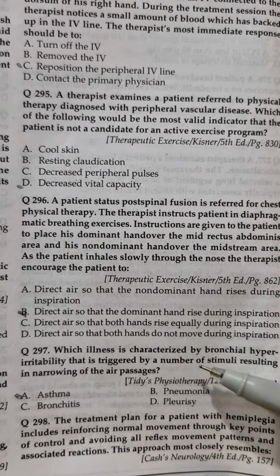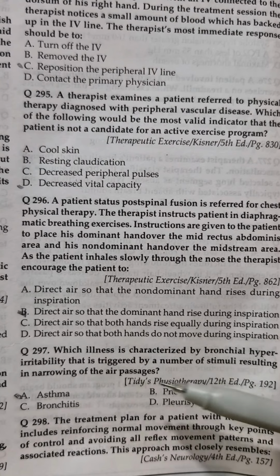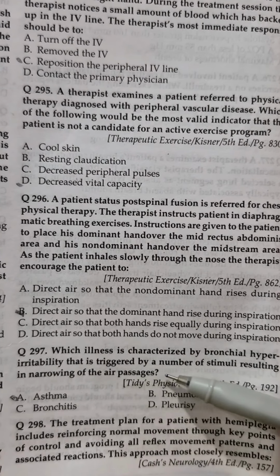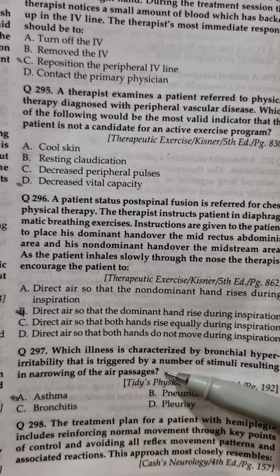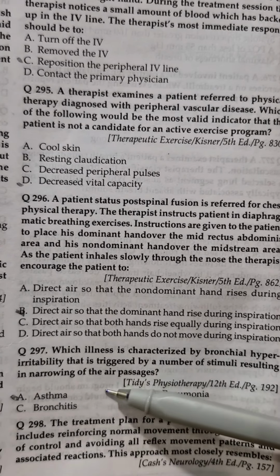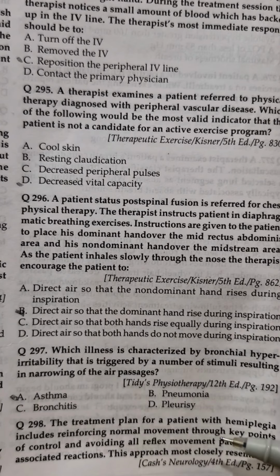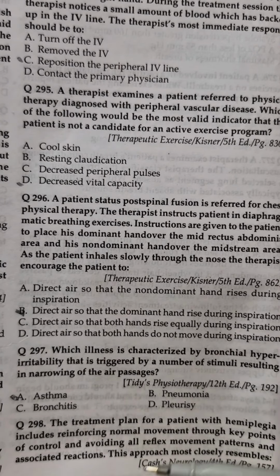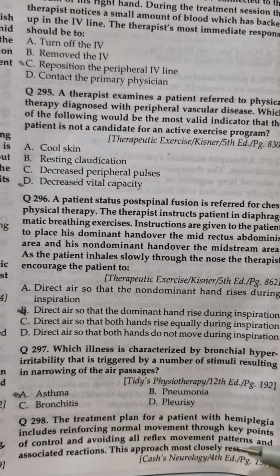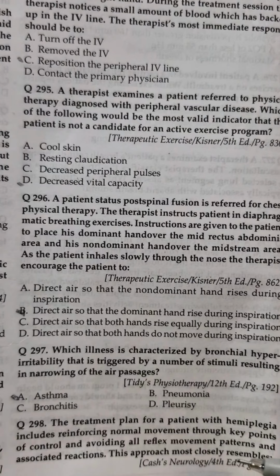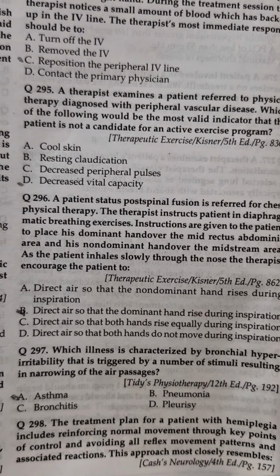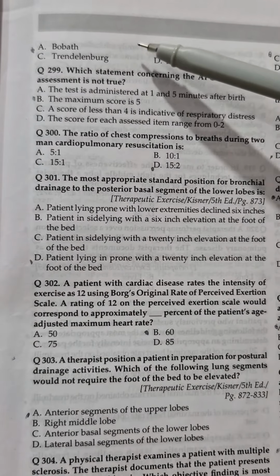Which illness is characterized by bronchial hyperirritability that is triggered by a number of stimuli resulting in narrowing of the air passages? Answer: asthma. The treatment plan for a patient with hemiplegia includes reinforcing normal movement through key points of control and avoiding all reflex movement patterns and associated reactions. This approach most closely resembles answer: Bobath technique.